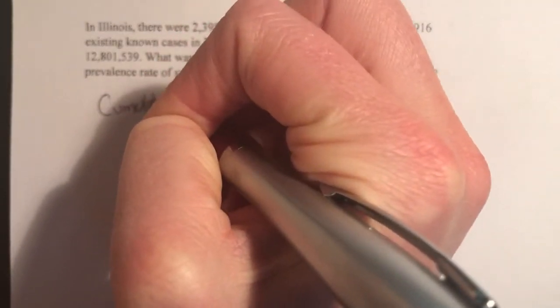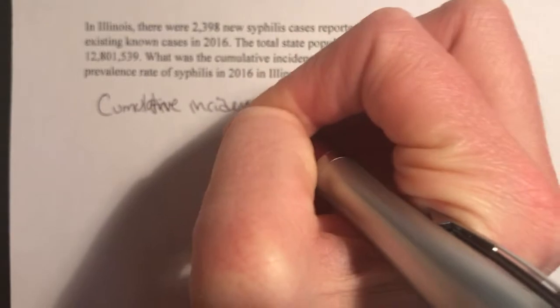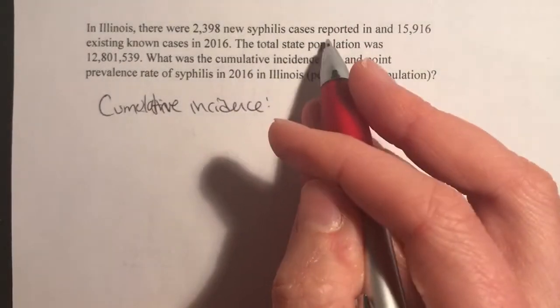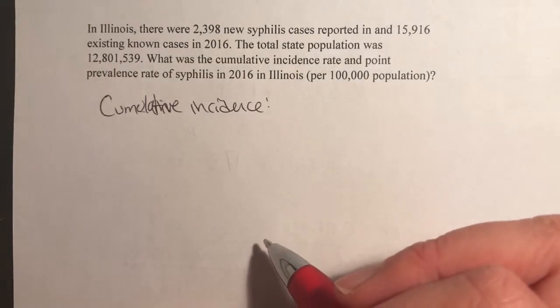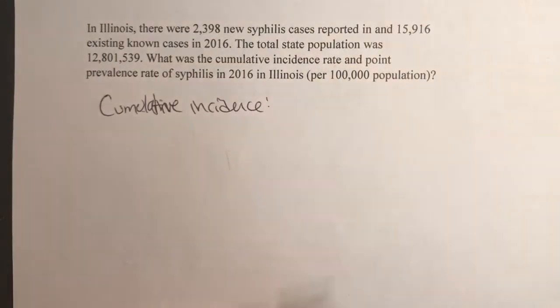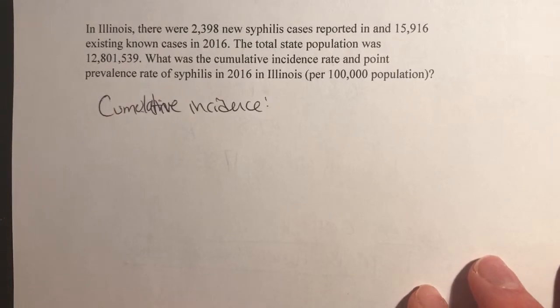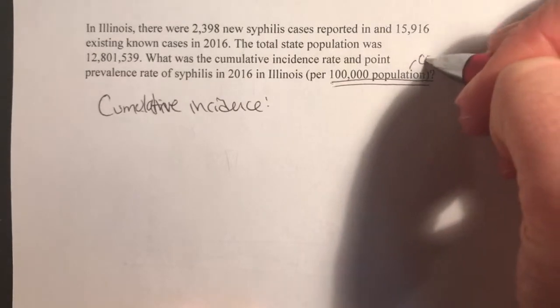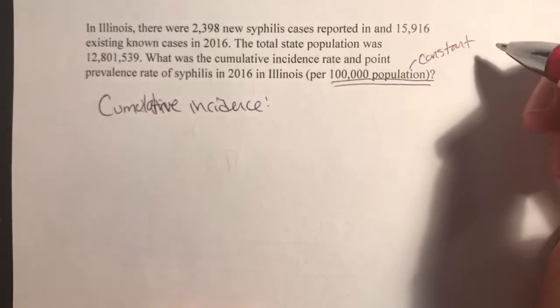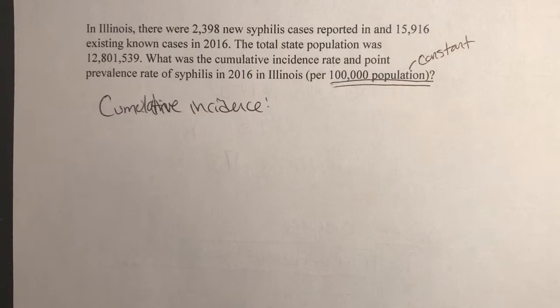Cumulative incidence. Okay, and we're looking at syphilis cases that were reported in Illinois in 2016. And we have our total state population here. So we're looking at the entire state as a whole, and 100,000 population is going to be our constant for our rates. Remember that constant is the number of people we're going to express the rate in. And so in this case, we're going to express it per 100,000 persons or population.